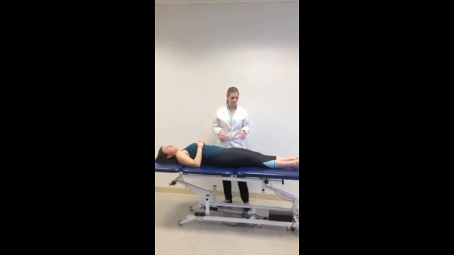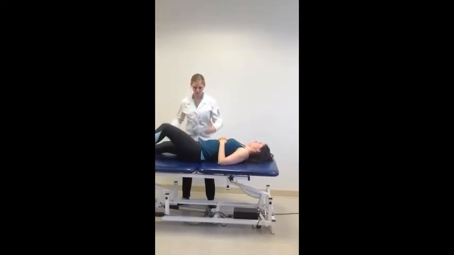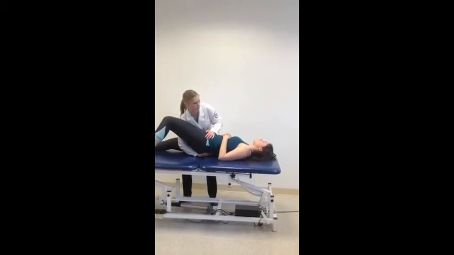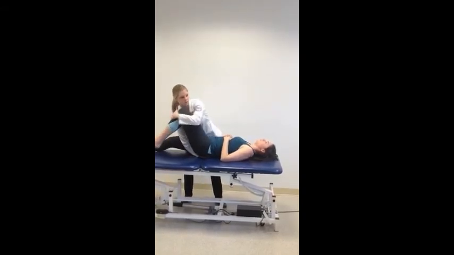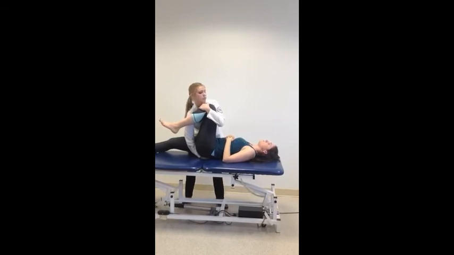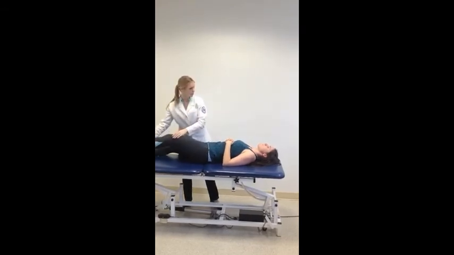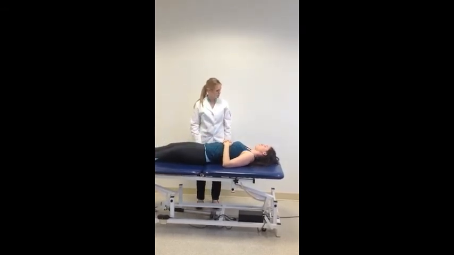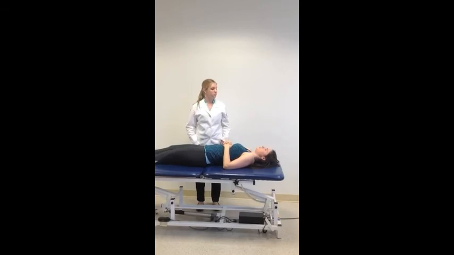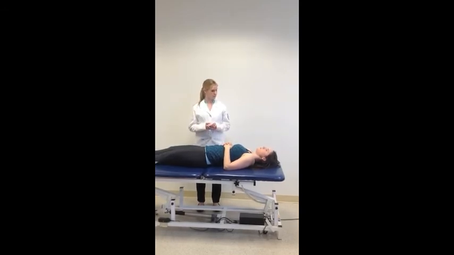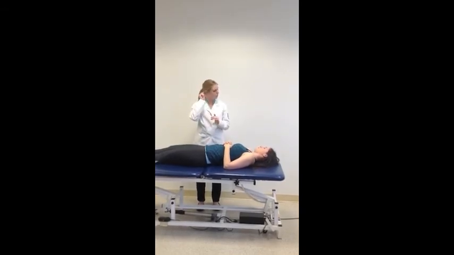Sure. Okay, so now go ahead and roll this way towards me. I'm going to place my hands underneath your sacrum. And go ahead and bring your hip up. Good. And I'm going to go ahead and press down here. Okay, good. And relax. And did that reproduce any of the symptoms you've been having? Yeah. It did. Okay, so since you did have reproduction of symptoms when I did it on your left side, that does indicate a positive thigh thrust test.